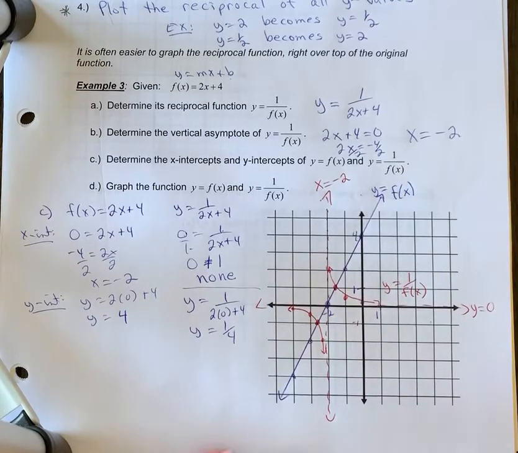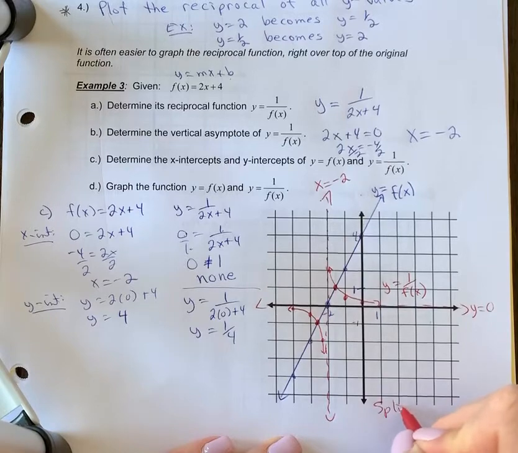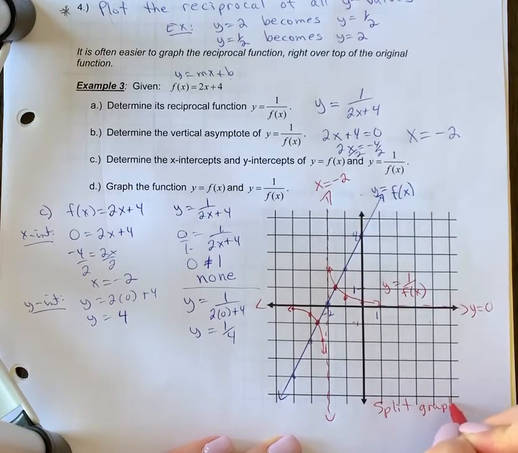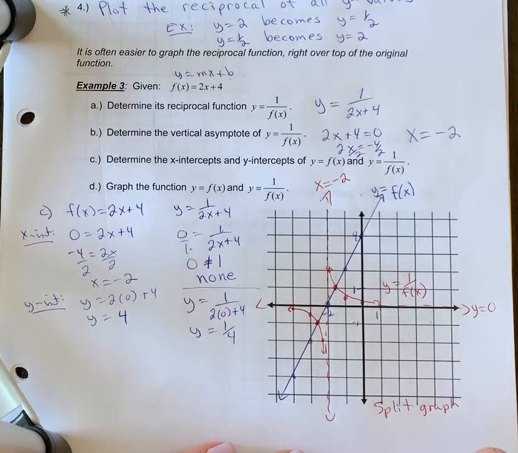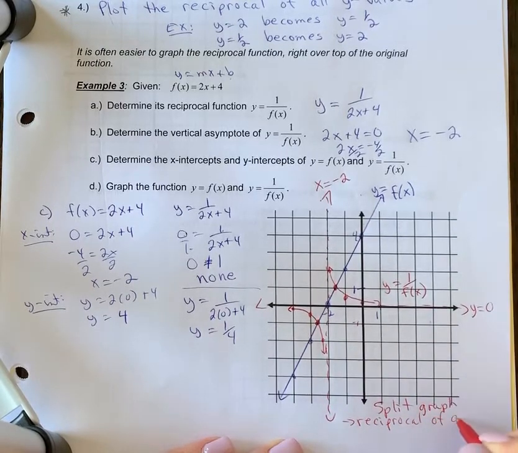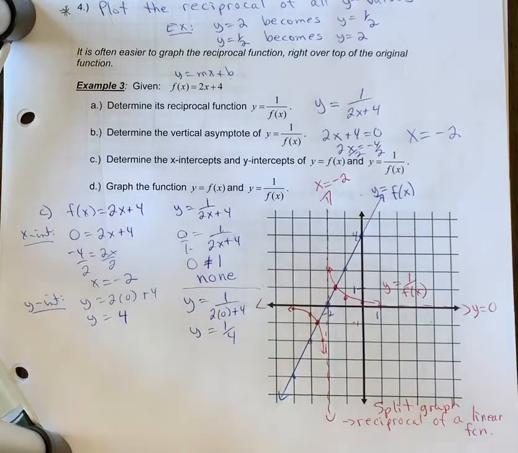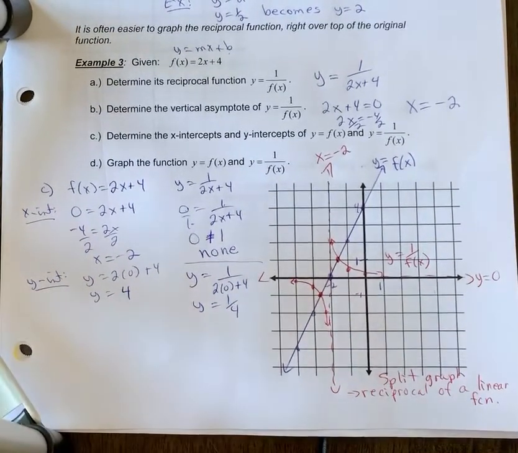Okay, so you're always going to get that split graph. It is always going to be the reciprocal of a linear function. So a linear graph. I'll just say function underneath here. So you're always going to have a split graph shape for a linear function.